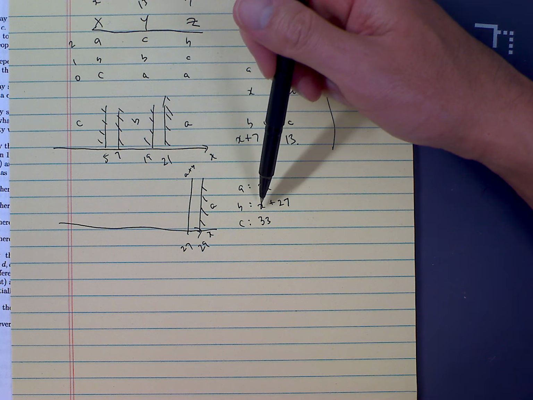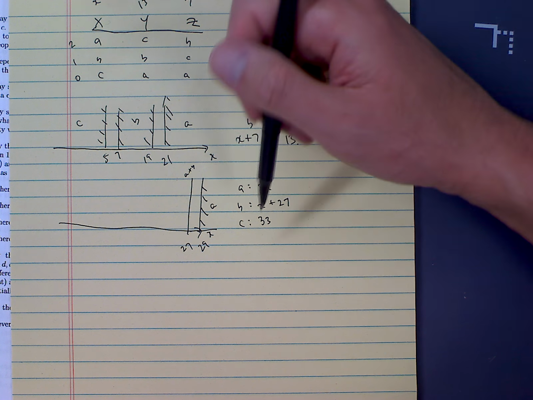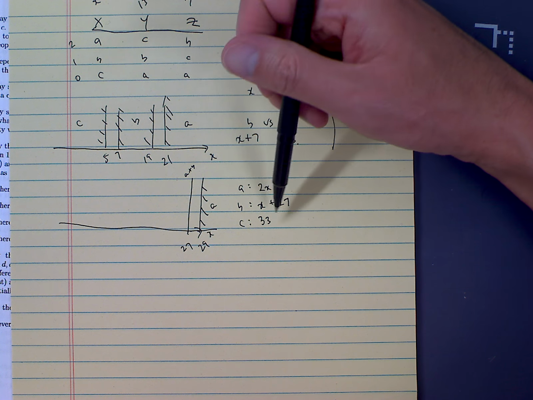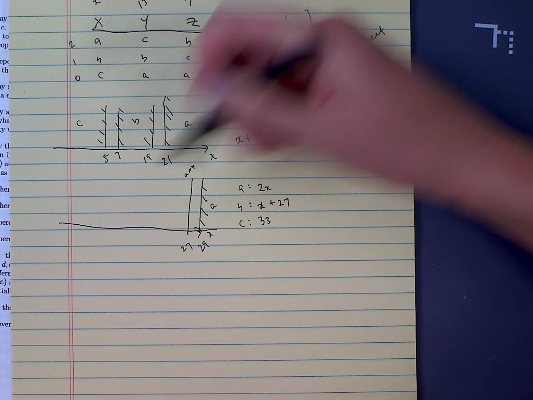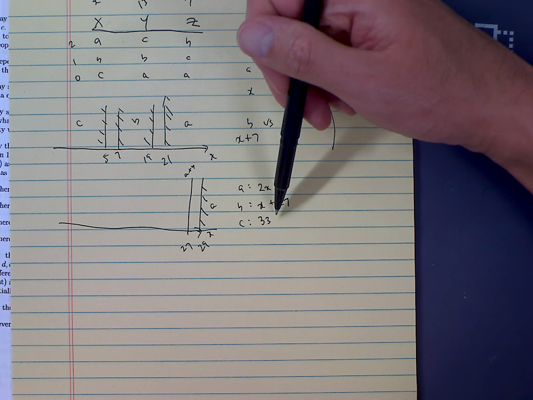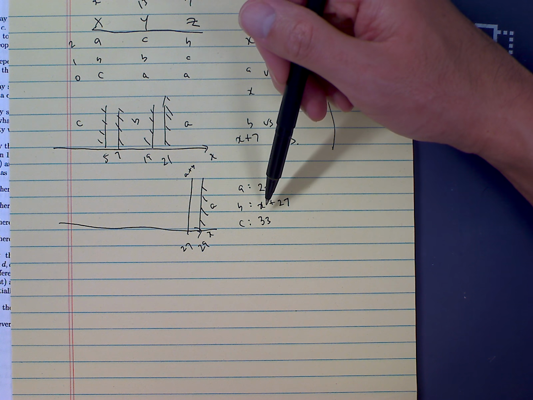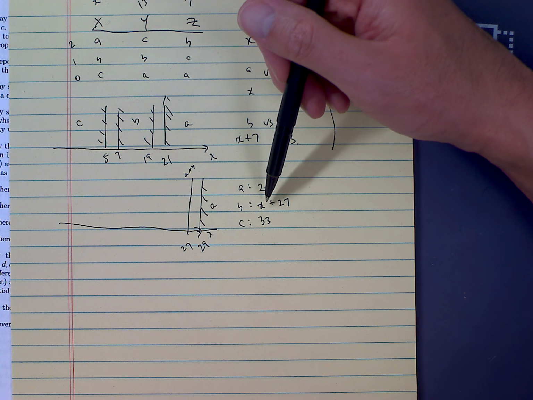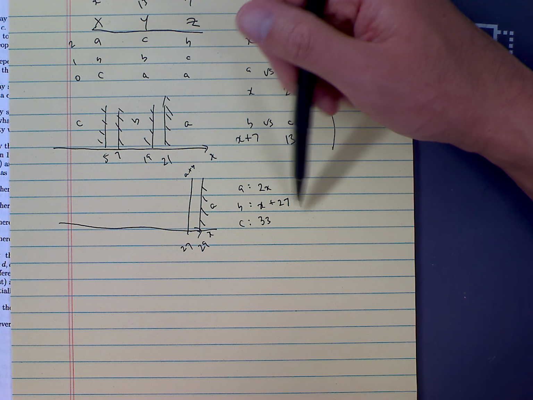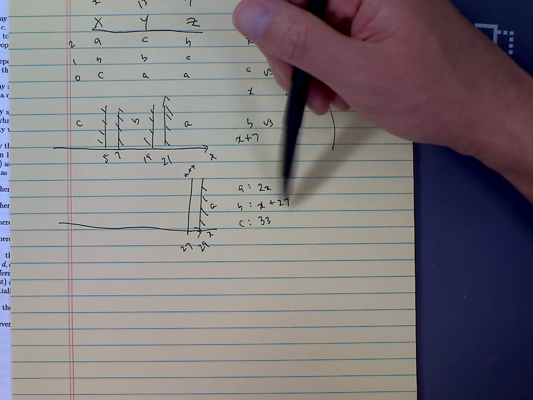If X is really small, then it's clearly C, right? So when would C stop being the winner? Well, when X is 5, C is still the biggest one. But when X is 7, B becomes the winner. Does that make sense? If X is 5, then this number is 32 and C wins. If X is 7, this number is 34.